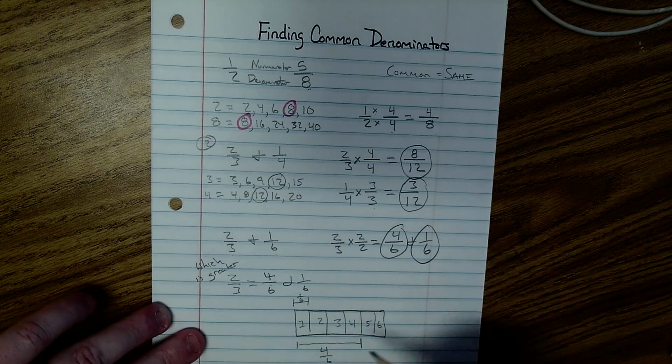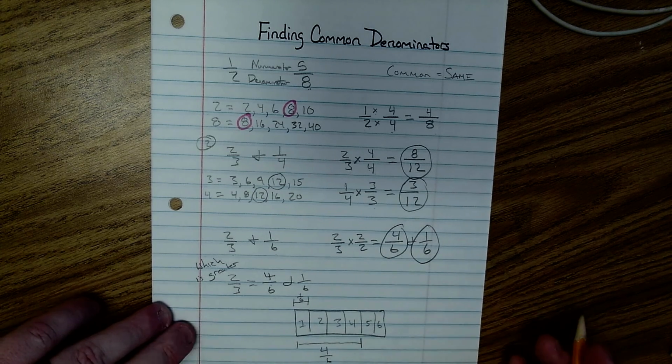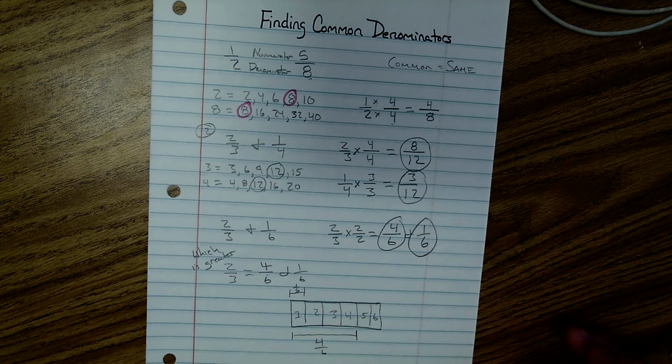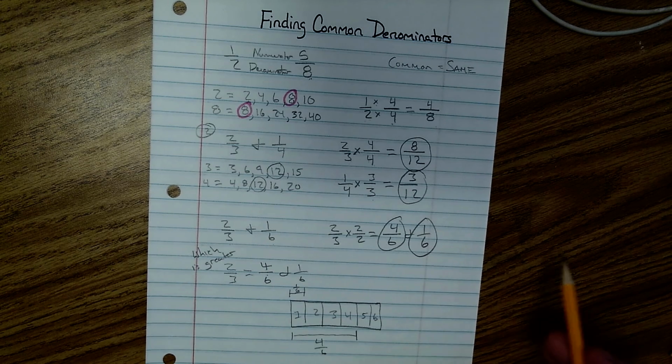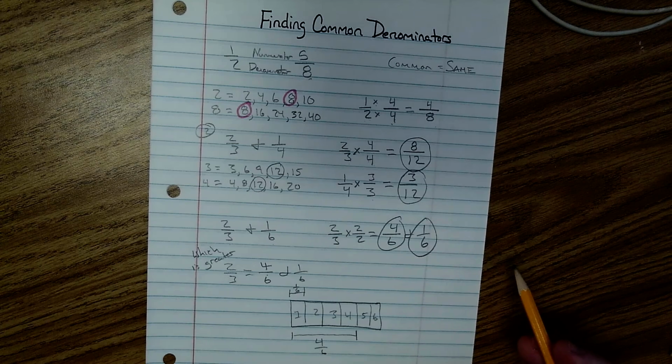So that was just another reason why finding a common denominator can help me with knowing which is greater and which is less. So we'll get more into finding common denominators as we get into adding and subtracting fractions. But finding common denominators is a skill that you'll have to know from here on out, not only in 5th grade, but as you get into math in middle school and high school as well. Hope this helps.